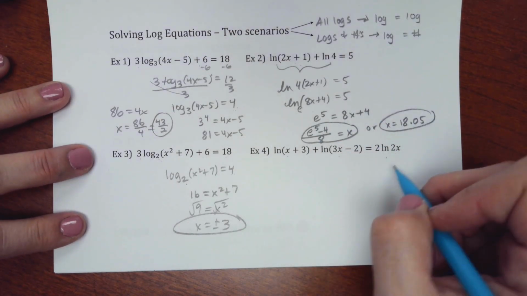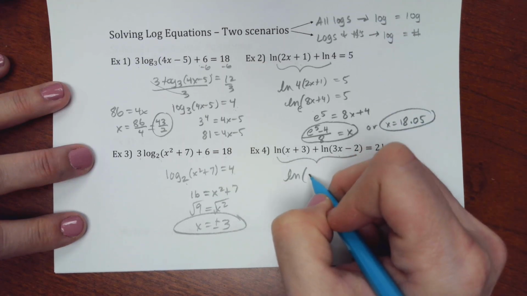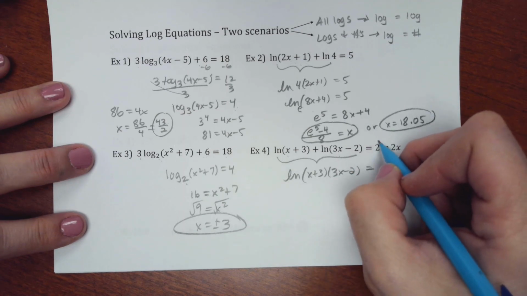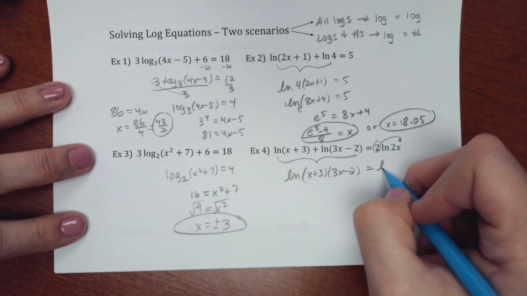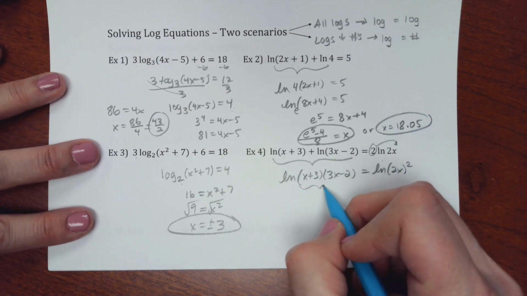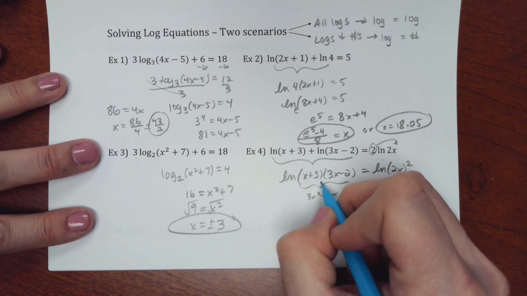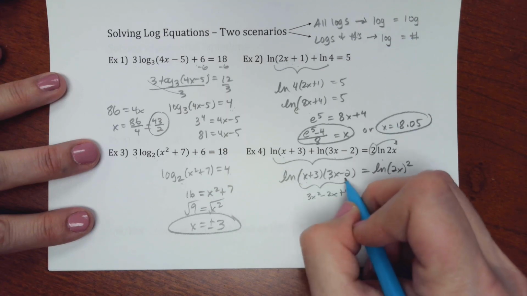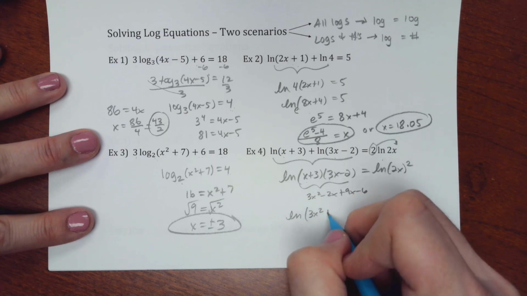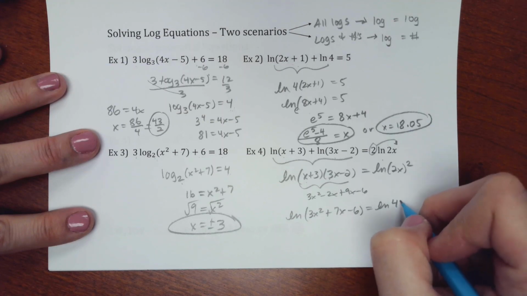All right, so let's take a look here. I do have all logs here, so it's going to be a little bit different, but I am going to condense these. All right, so I have ln. I'm going to multiply x plus 3 times 3x minus 2 equals, now this 2, remember, is going to come up as an exponent. So ln of 2x squared. So I have some algebra to do, so I got to work this out right here. So it's going to be 3x squared minus 2x plus 9x minus 6. So I have ln of 3x squared plus 7x minus 6 equals ln of 4x squared.